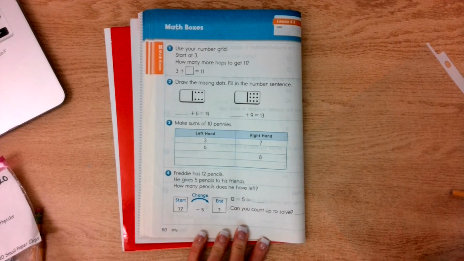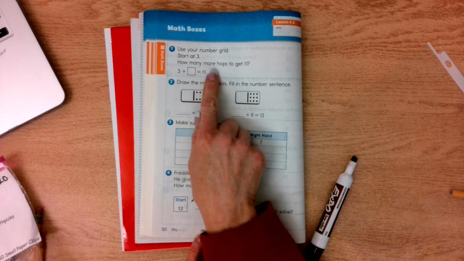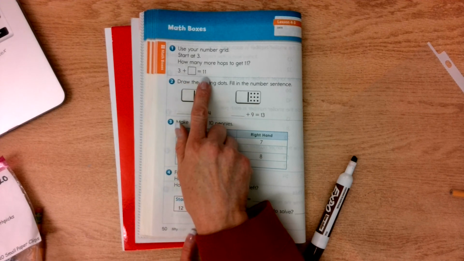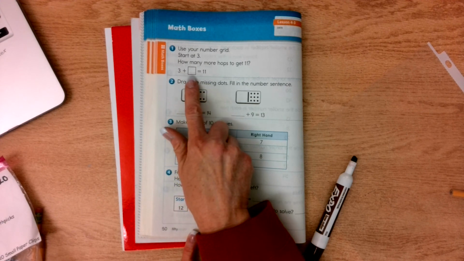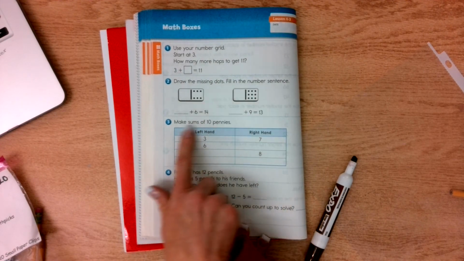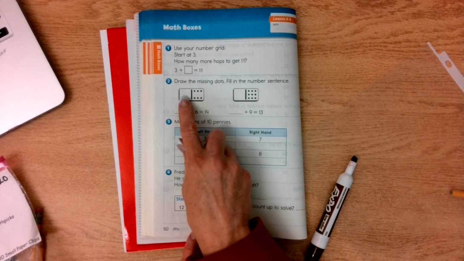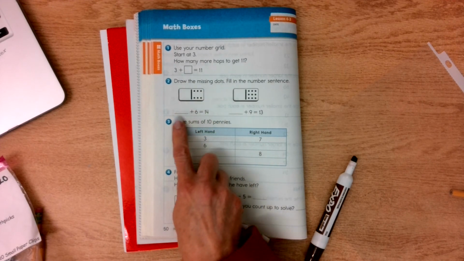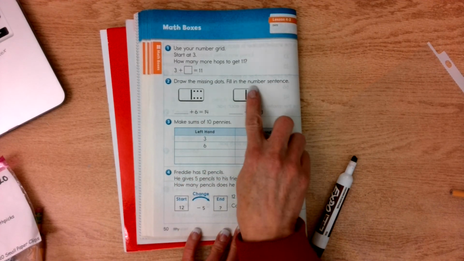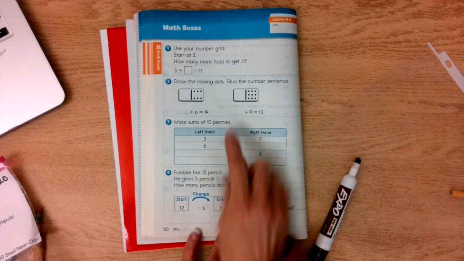So math boxes, use your number grid. Start at 3. How many more hops to get to 11? So you're starting at 3, counting your hops to get to 11. You're writing how many hops you took to get to 11. Draw the missing dots, fill in the number sentence. So blank plus 6 equals 14. You have 6 here. You have to figure out what's missing here. Draw the dots, write the number down below. Blank plus 9 equals 13. You have 9 here. How many dots are you missing? Draw the dots, write the number down here.